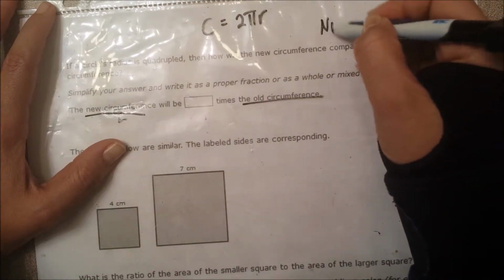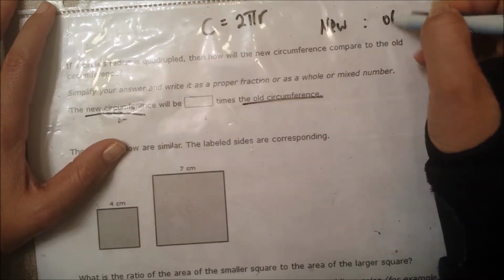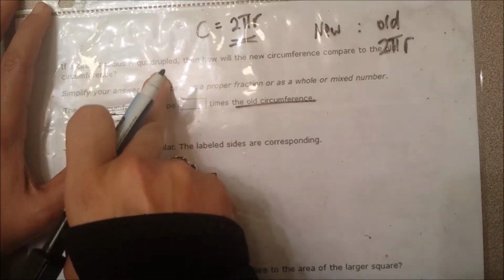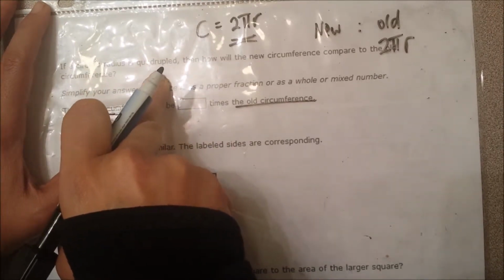I'm going to compare the new circumference to old. So I'm going to go new to old. My old circumference in general terms is just 2 pi r, because whatever the radius is, it's just regular 2 pi r. In my new one, I'm going to quadruple. What does the word quadruple mean? It means 4 times as big.